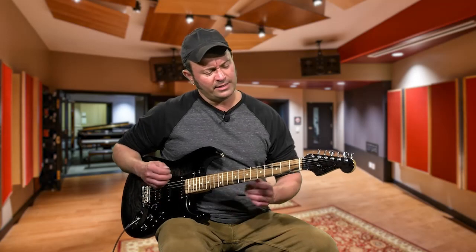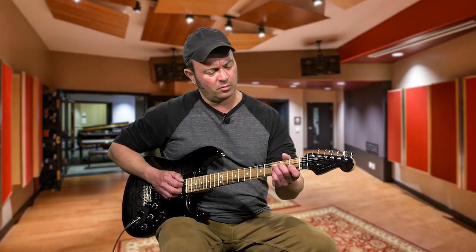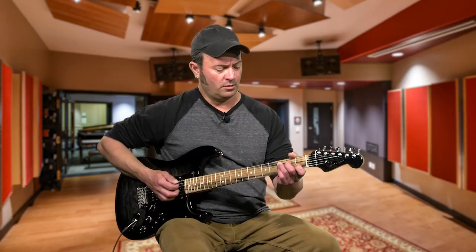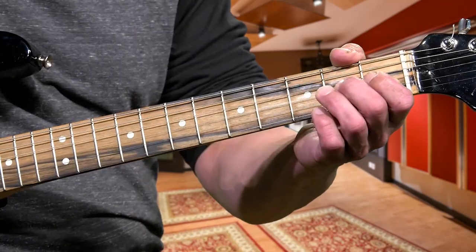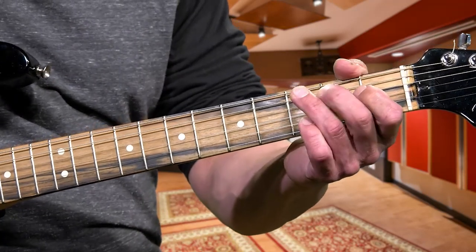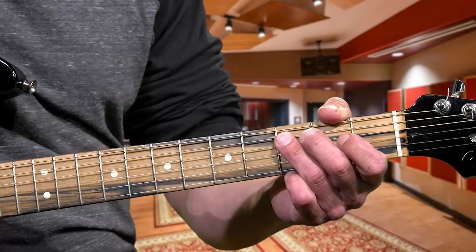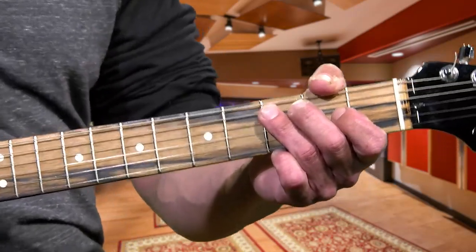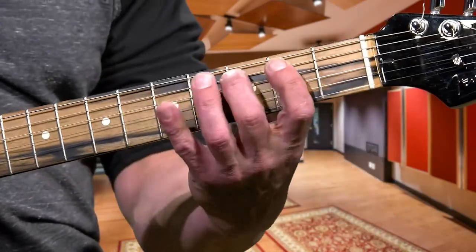Okay? And the easiest way to start this is to work on it out of a major scale. Know the major scale. And that's C, D, E, F, G, A, B, and then C. Okay? So the Ionian mode is your C major scale.